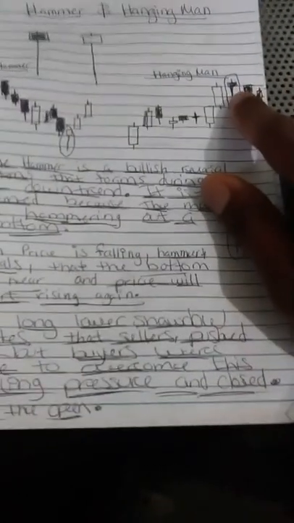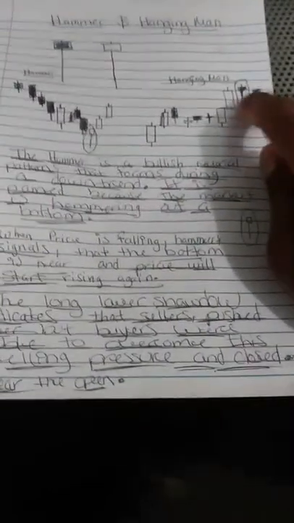Same thing with the hanging man. The hanging man is a bearish reversal pattern that can also mark the top of a strong resistance level. You'll see this at a resistance level. It's a hanging man, meaning you can see it's hanging. The hammer forms in a downtrend. The hanging man forms on an uptrend, and it's hanging at the top.